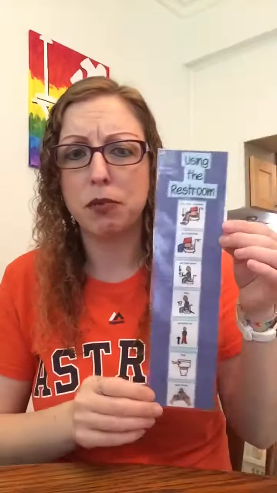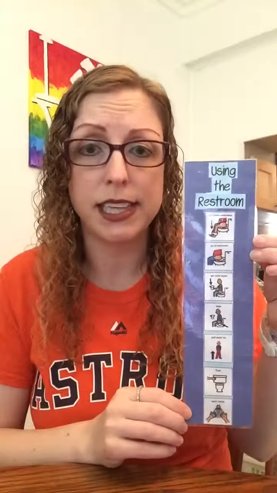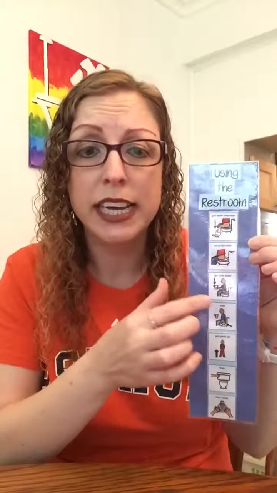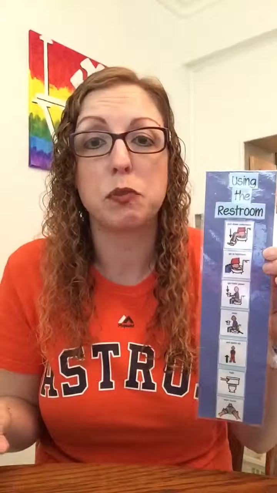Even if it's something as simple as, okay, this is what I do, these are the steps I take when I go to the bathroom, and they can just consult each little thing and not feel overwhelmed by all of the steps involved.